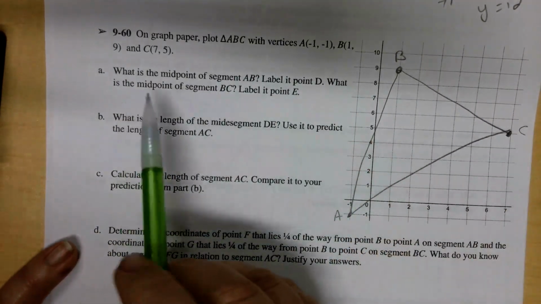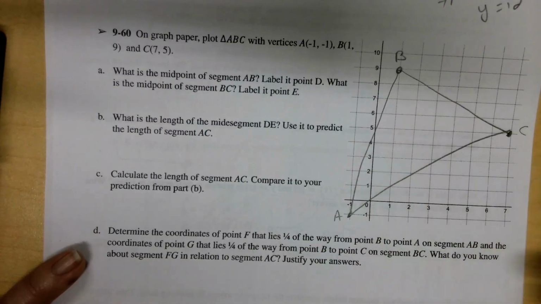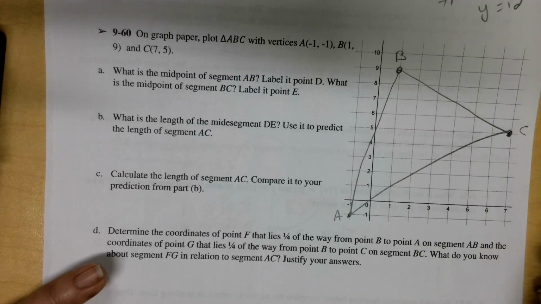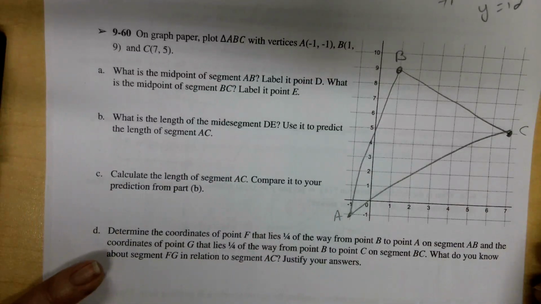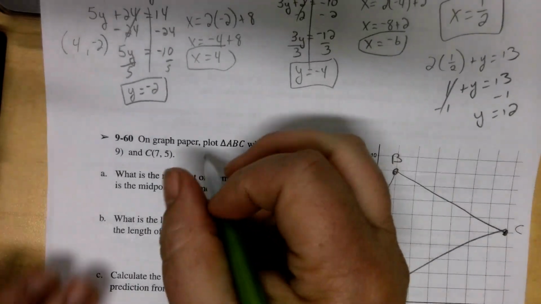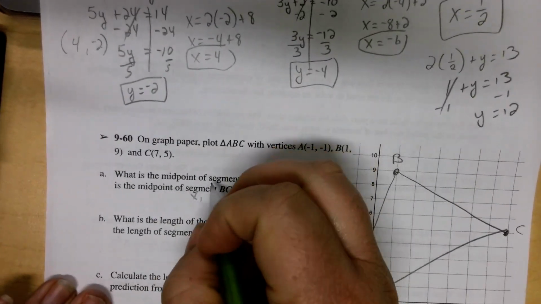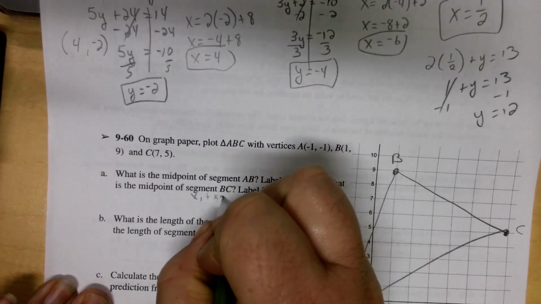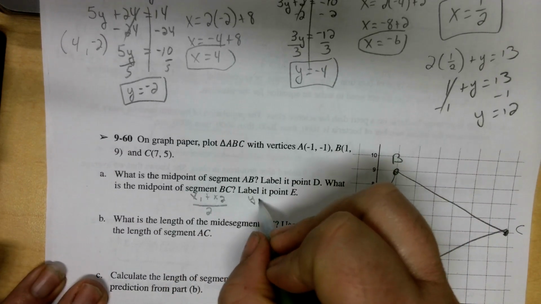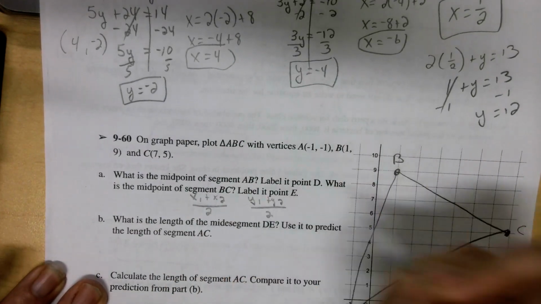Okay. What is the midpoint of segment AB? Ooh, midpoint. Okay, there is a midpoint formula, which is x1 plus x2 divided by 2, and y1 plus y2 divided by 2.